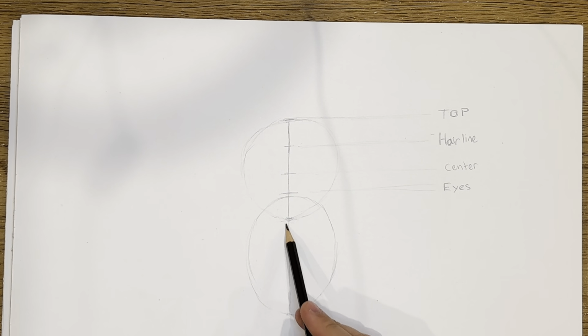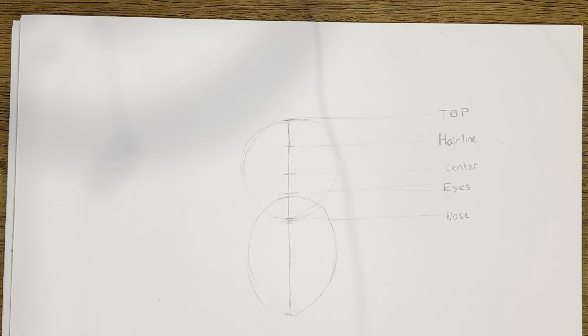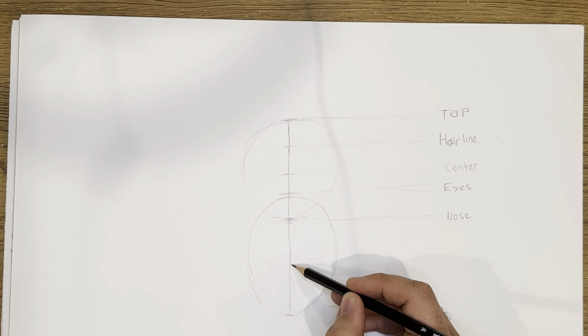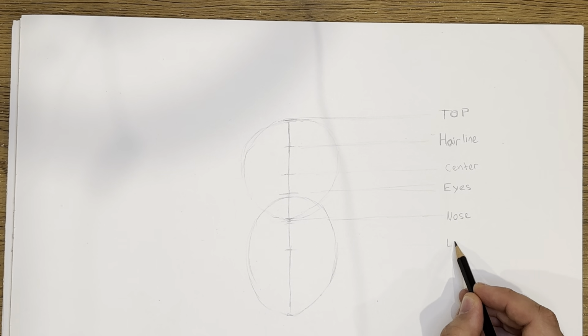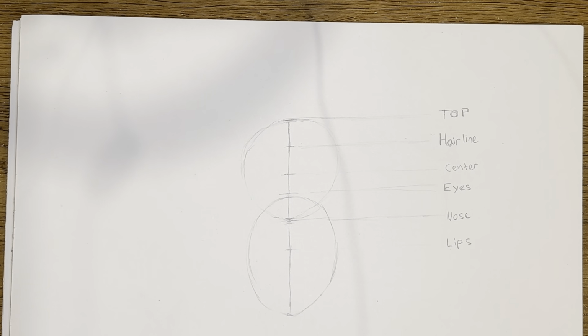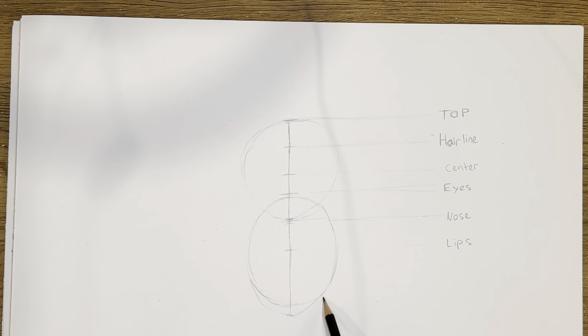Coming next will be the nose position, and then finally the position where the lips will be. It should be around the middle of the circle, and at the end here we're gonna try to have the chin or possibly the neckline.